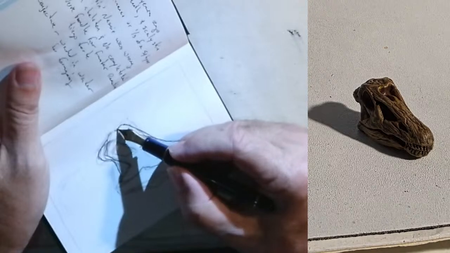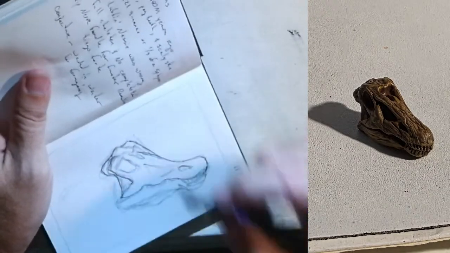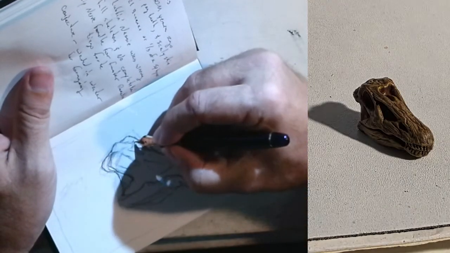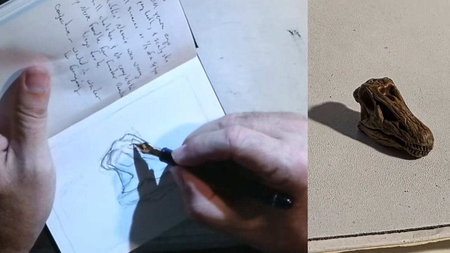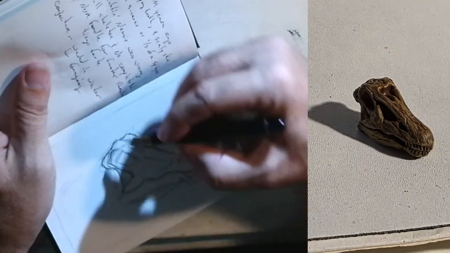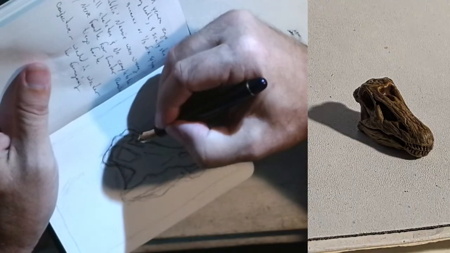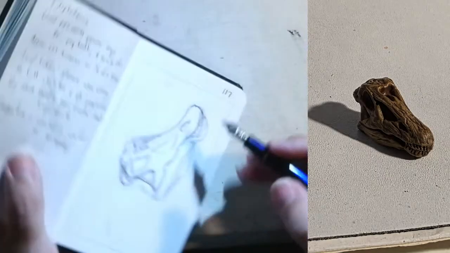And so none of the skeletons you see in the museum have the actual end of their tail. The tip of the tail was imagined.